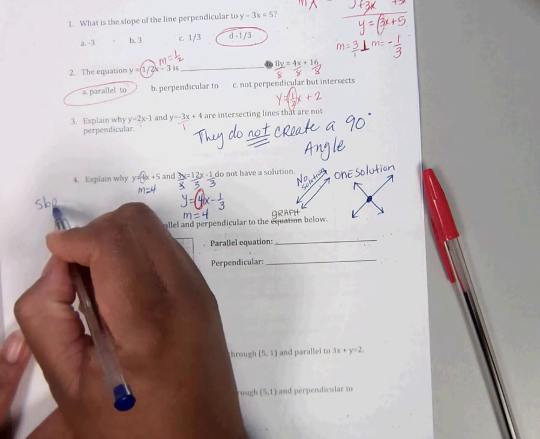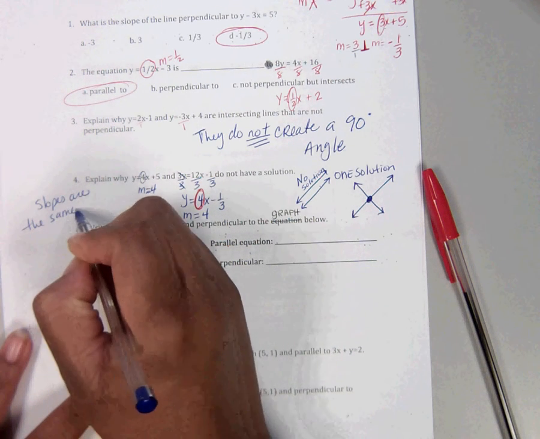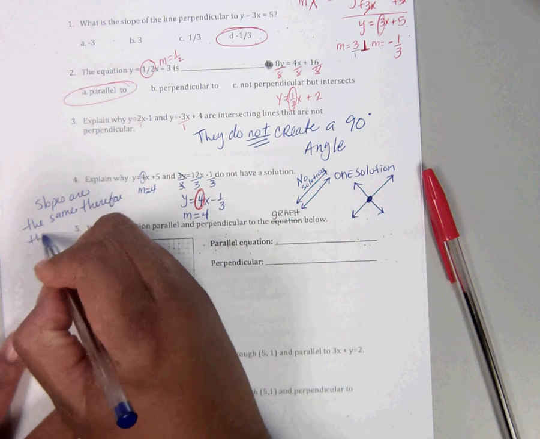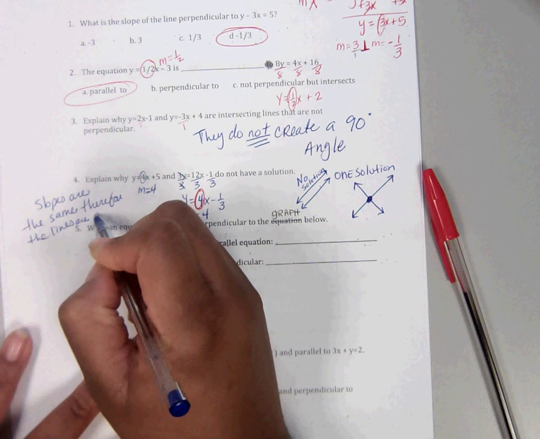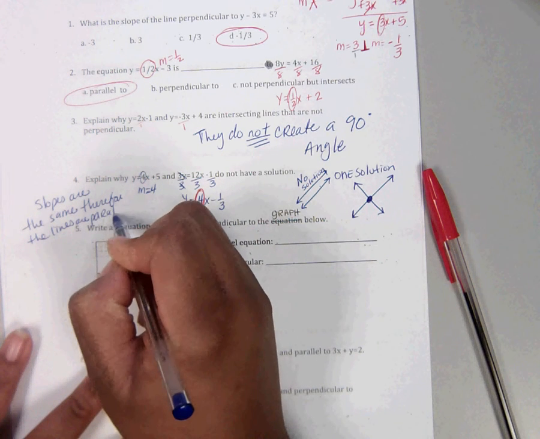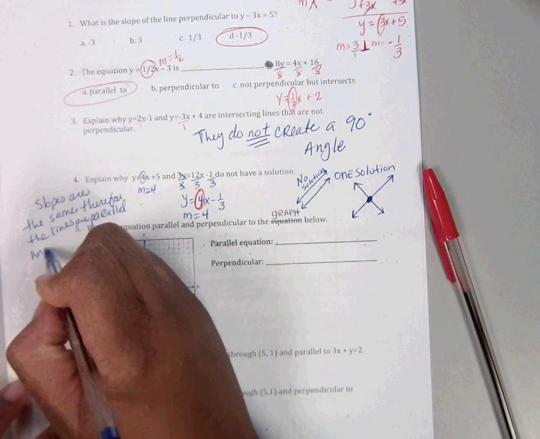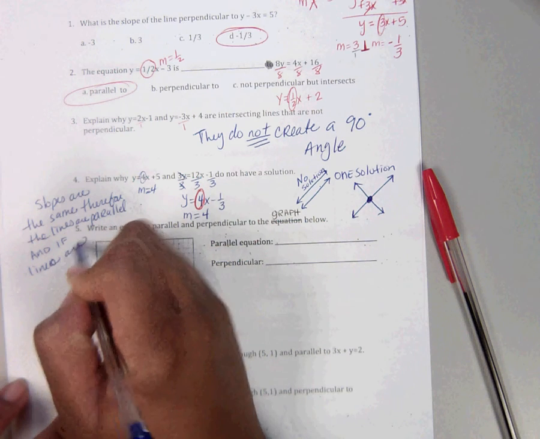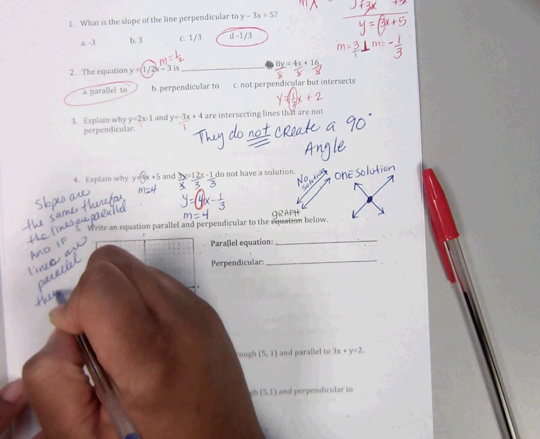The slopes are the same. Therefore, the lines are parallel. And if the lines are parallel, they don't touch.